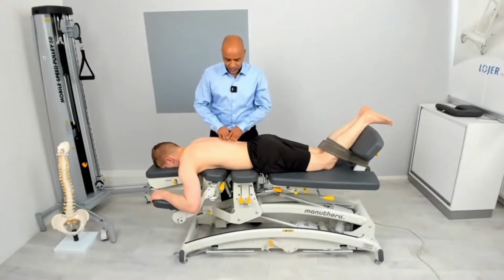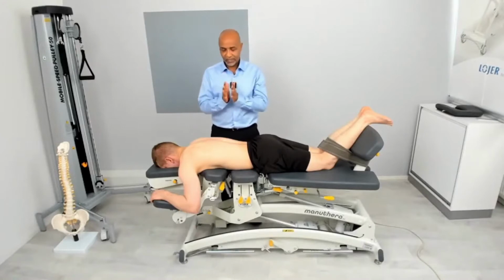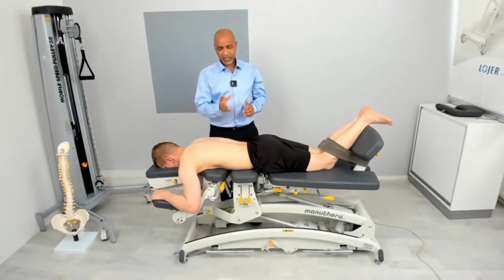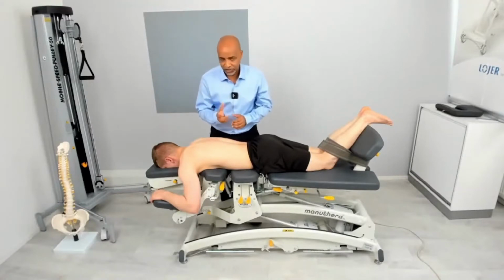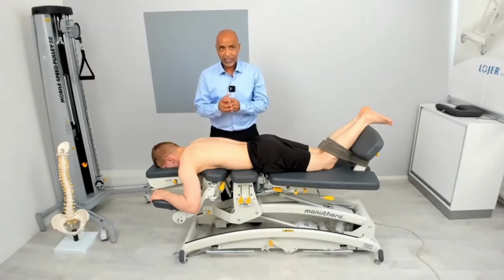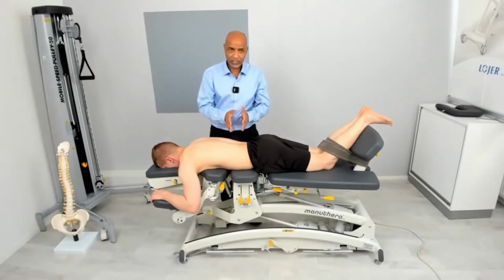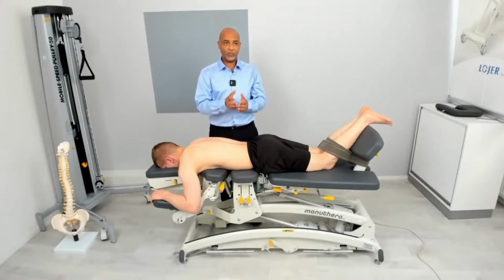Now we also need to remember that the discs are between the vertebrae. They are supposed to work as a shock absorbing mechanism. Now once the muscles are deoxygenated, once you find the facet joints are starting to get stiff, then the load and all the pressure will accumulate on the disc because there is a lack of mobility now.